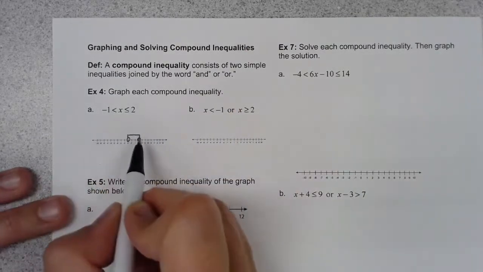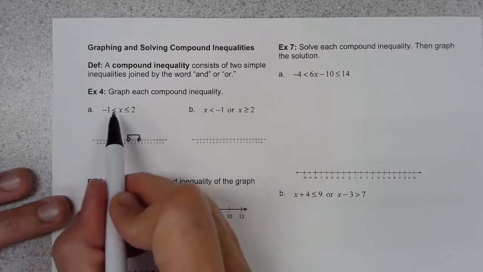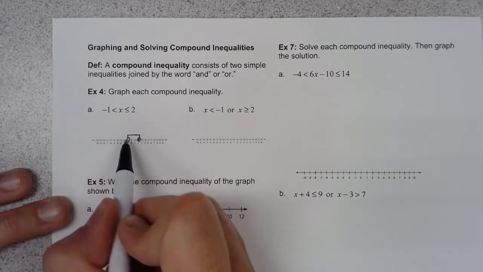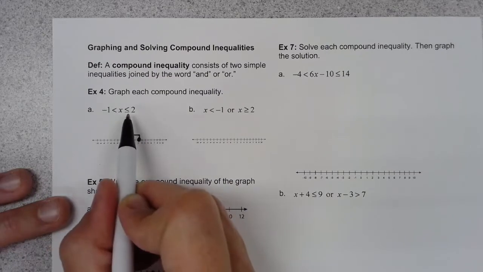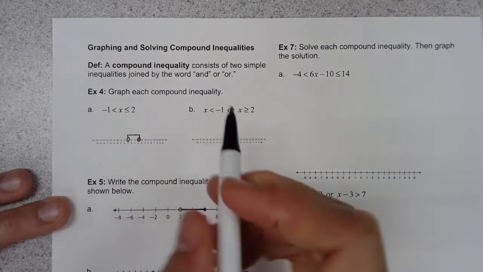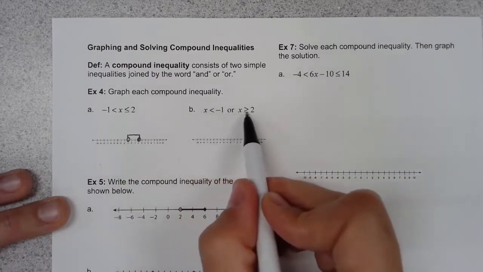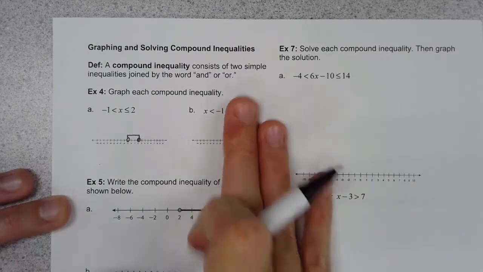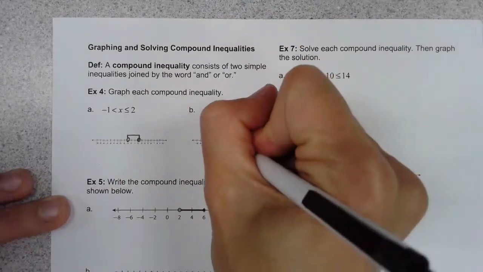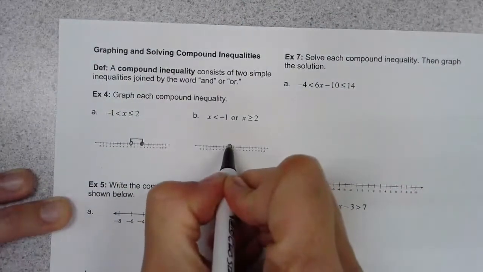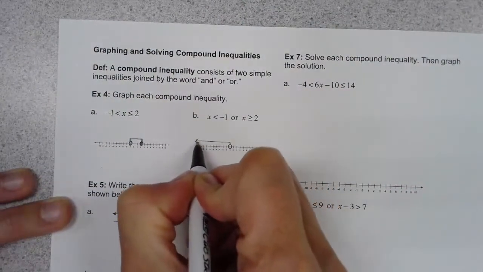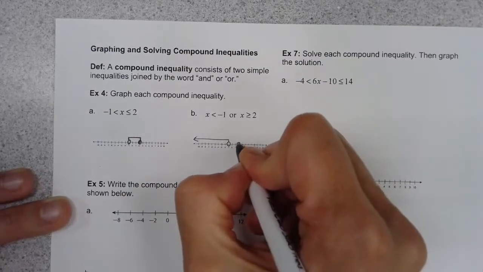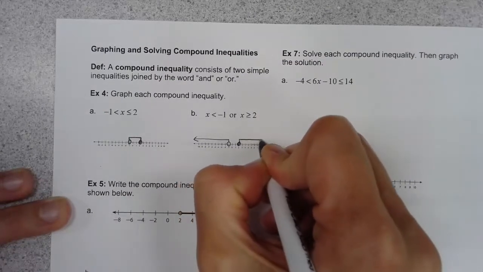The x is in the middle, so you shade in the middle. This inequality symbol doesn't have the or equal to underneath it. So that's why this circle is open, and this one does, and that's why that circle is closed. Over here, you'll notice that this one has the word or in the middle. That means that you're going to graph each of these separately. X is less than negative 1. Remember, less than are the numbers that are smaller than. Or x is greater than or equal to positive 2.